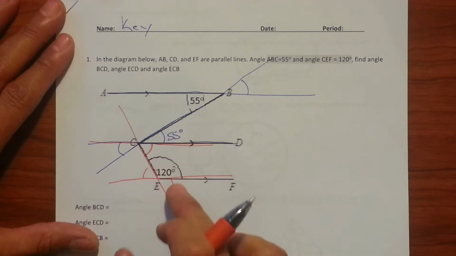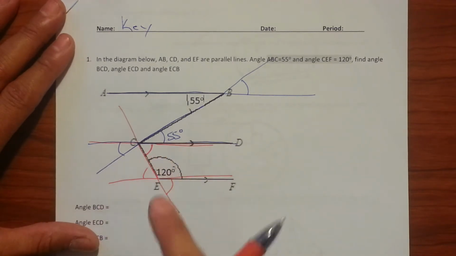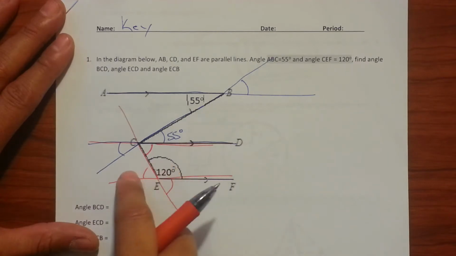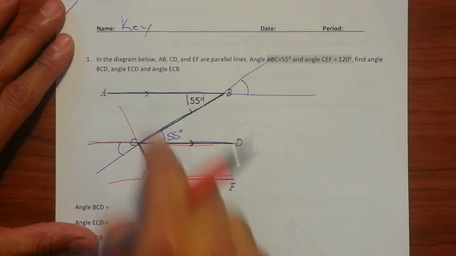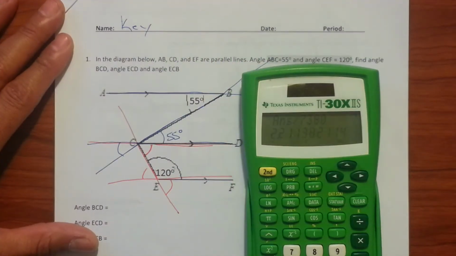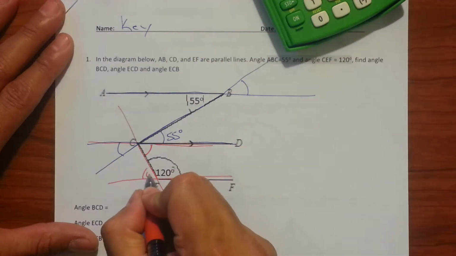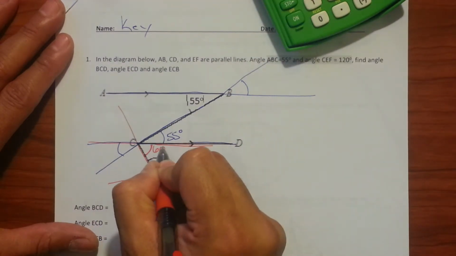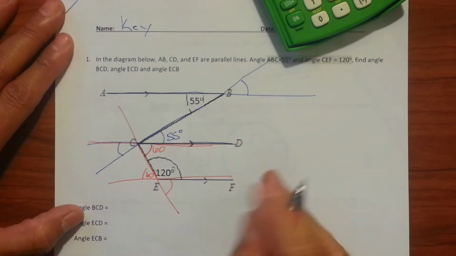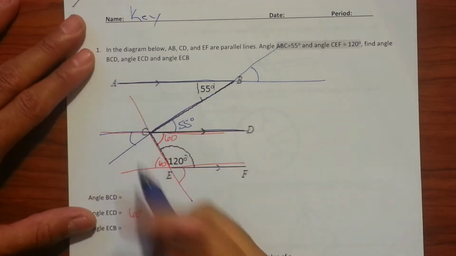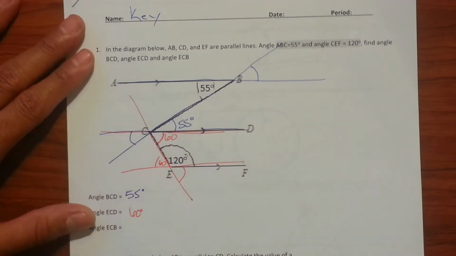But to figure out this one down here or this one over here, I could figure out one of these two because I know that these two right here make a straight line. So if they make a straight line, they need to add up to 180. So I would take 180 minus my 120, which is going to give me 60. So this piece is going to be 60, and that means that this piece is going to be 60. So ECD is going to be 60. So let me fill this in. 60 degrees. This top one was 55 degrees.